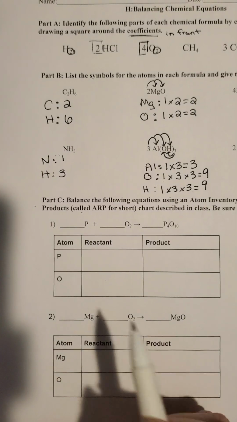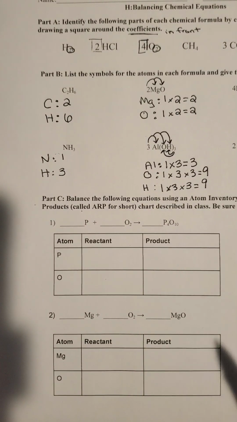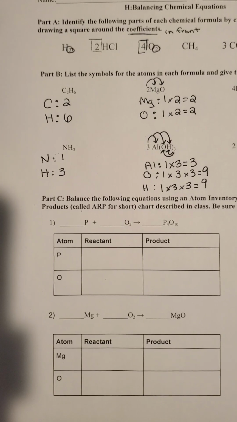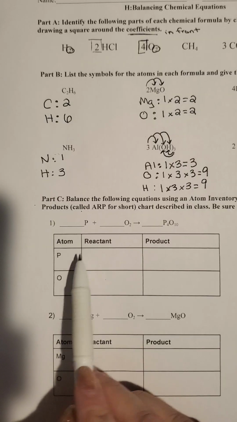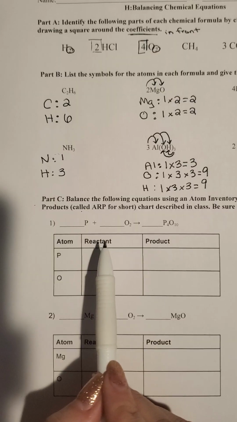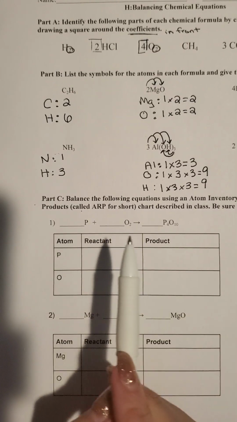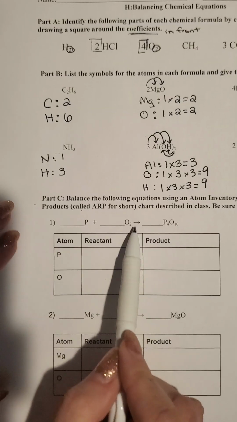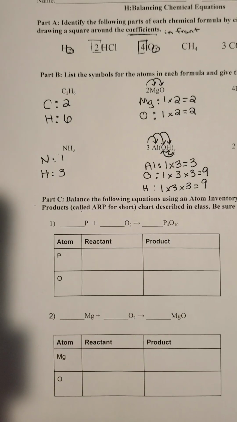Okay, so let's look at some examples of balancing chemical equations. We have to balance in order to satisfy the law of conservation of matter, which says every atom that goes in has to come back out again. So if I don't have the same number of atoms on the reactant side as I do on the product side, I won't have a balanced equation. So again, let me clarify since I misspoke. I have to have the same number on the reactant and product side, which means left of the arrow and right of the arrow for each element.